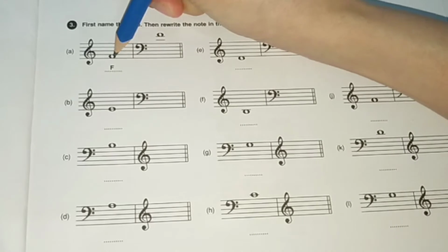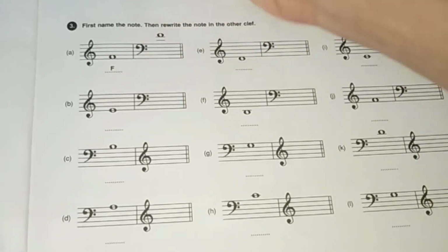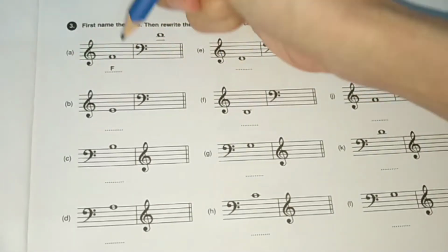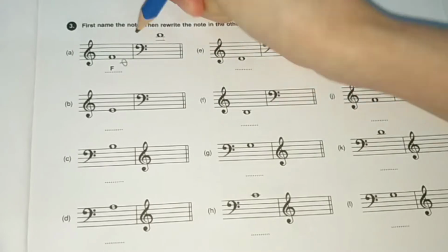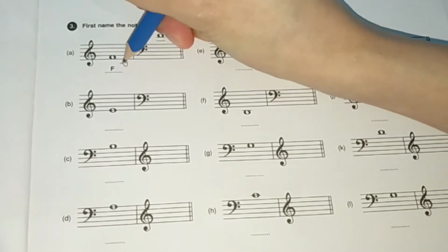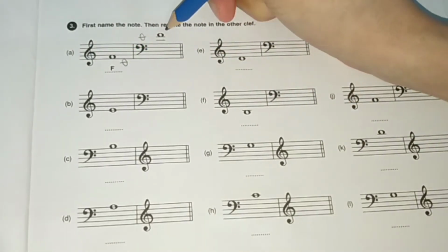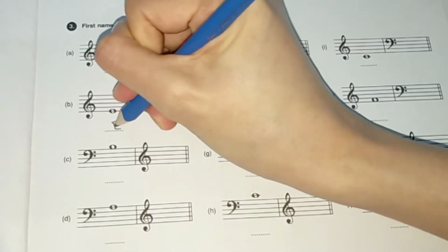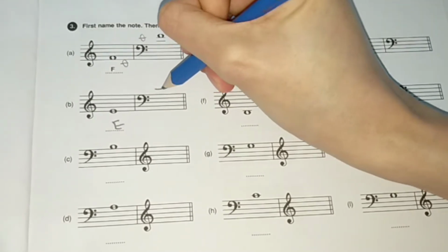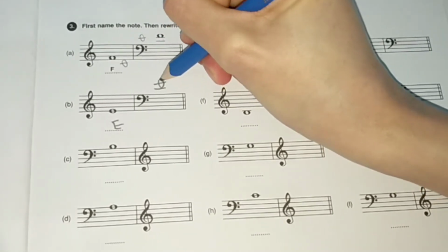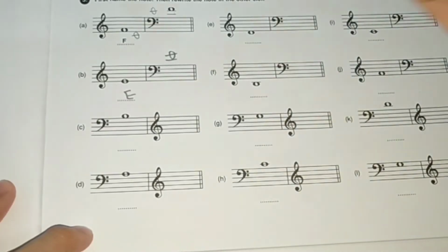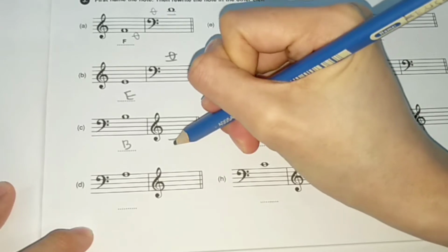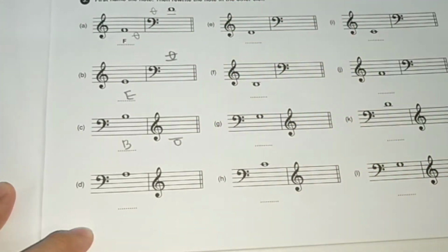So this F is the one above middle C, and the way to write the same F will be like this, very high up, because treble clef middle C is here, bass clef middle C is already up here. C, D, E, F, go up here, right? Okay, so then this is E above middle C, and the E above middle C in bass clef will be here. Now this is B, it will be below. So just remember where middle C is, and then check whether it's lower or higher.